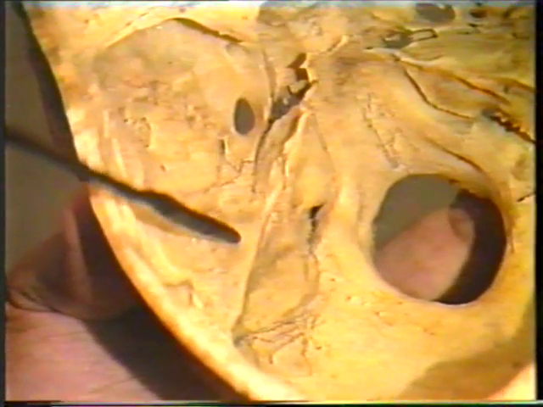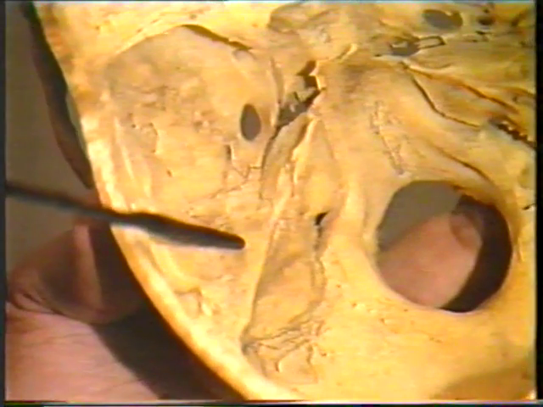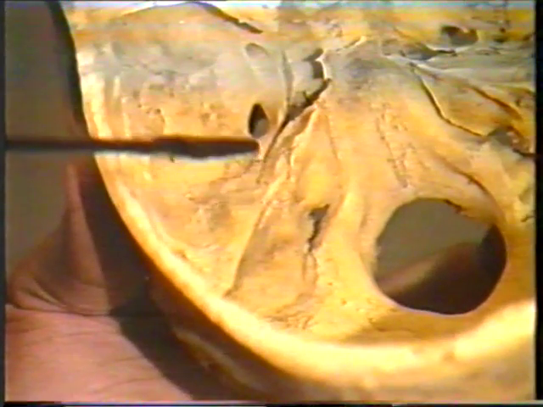This eminence is related anteriorly to two narrow grooves, one for the greater petrosal nerve and the other for the lesser petrosal nerve. The latter groove continues to the foramen ovale.